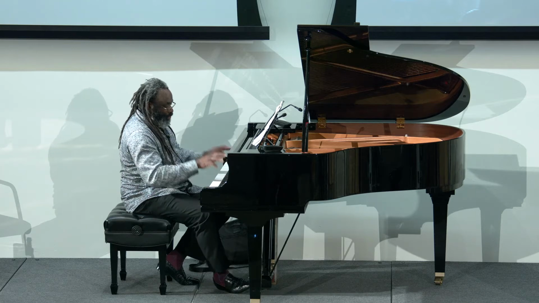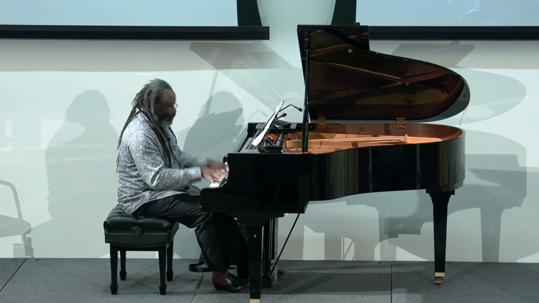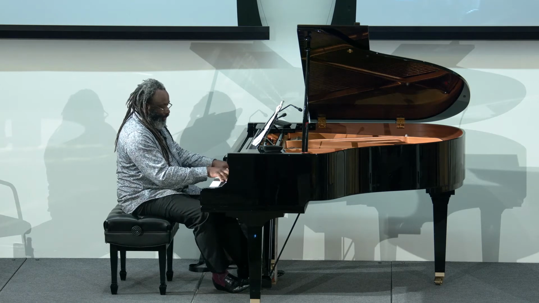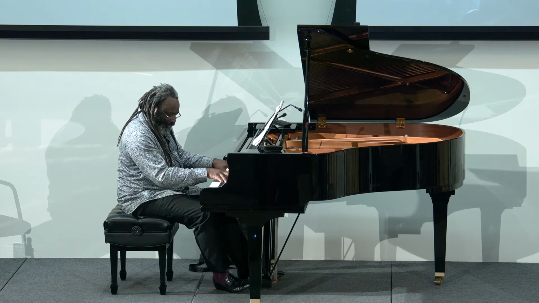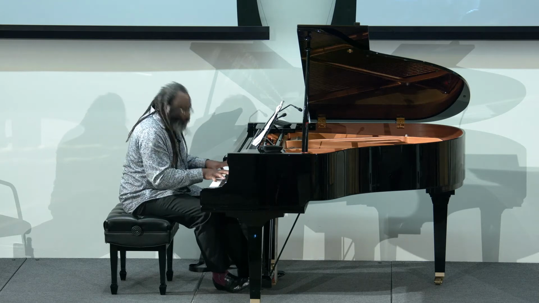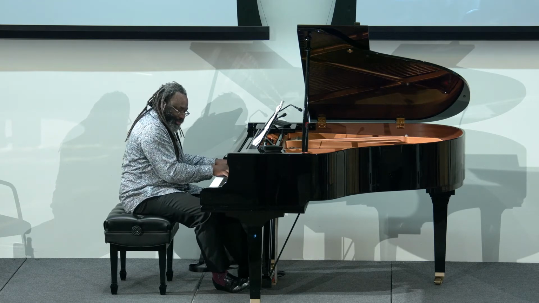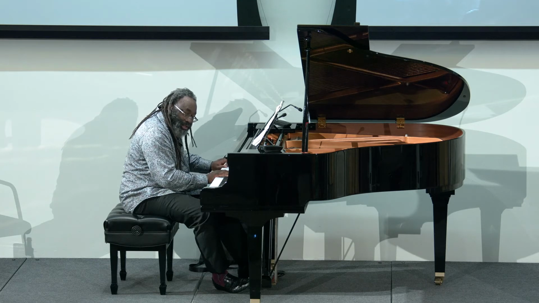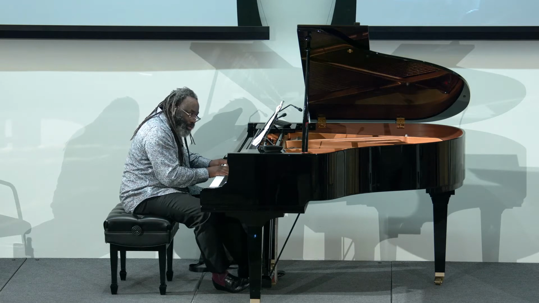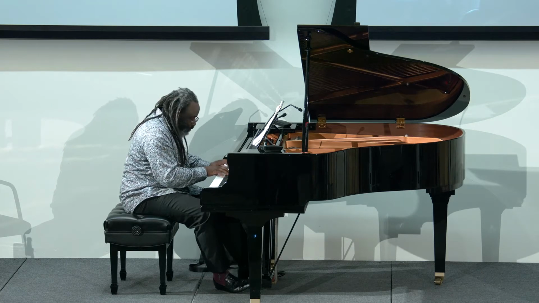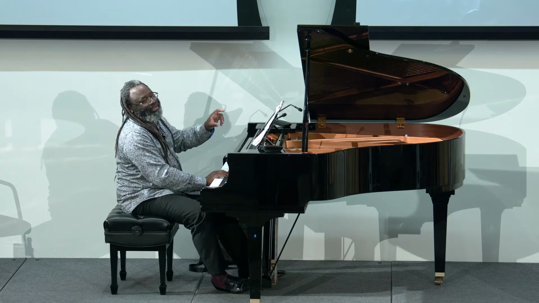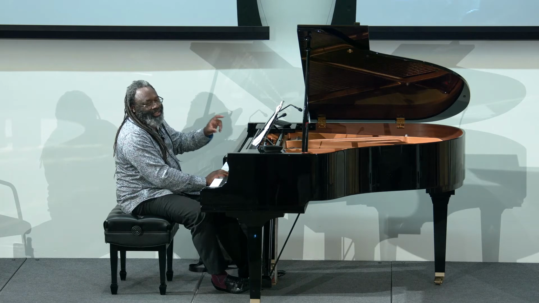Then we have the next idea. This relationship from a step down and then these thirds. And then another one, step down and then the thirds. Now we have the next idea. This four-note repeated motive. And that material comprises about 80 to 85% of the piece.